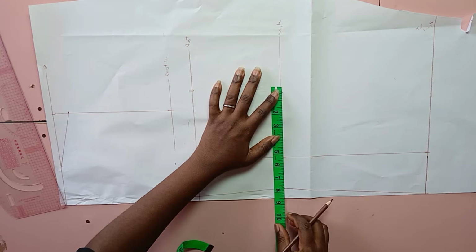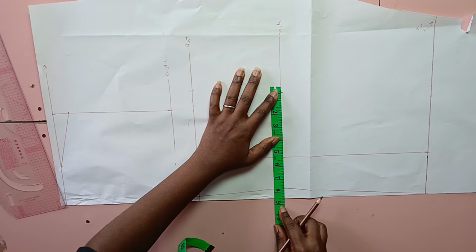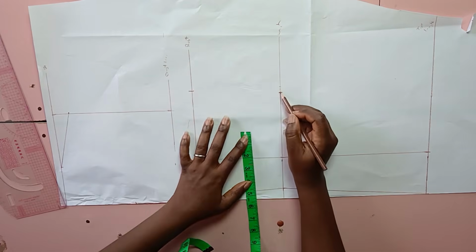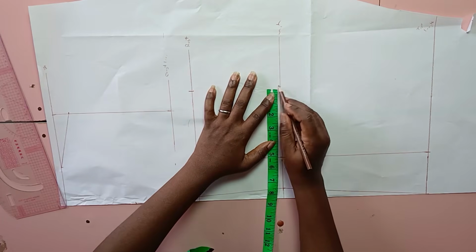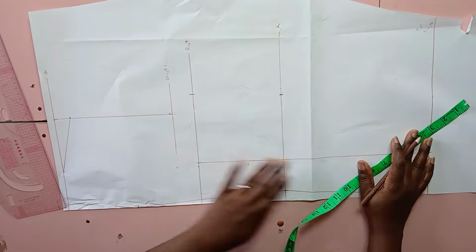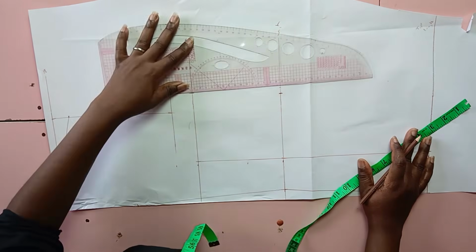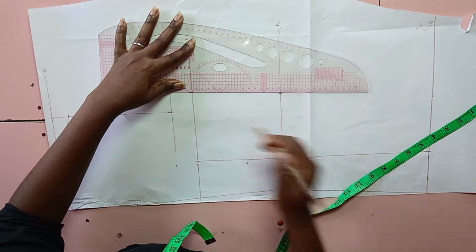So I'll bring the same thing to the waist here, the 8.5. The difference we have here is just 0.5, so we can just leave that. So this back is not going to be having any dart line, so just connect it like this.